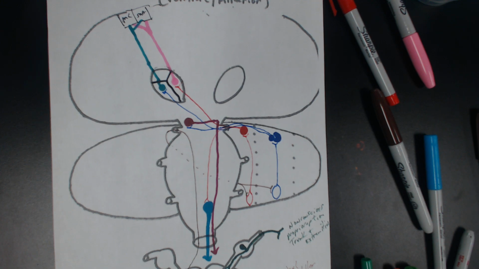So here's my neuron carrying the information. It's going to synapse right here. If I'm traveling dorsal spinocerebellar tract, I'm going to come and go right to my dorsal spinocerebellar tract, and then I'm going to go straight up. But if I'm ventral, if I'm coming in here and synapsing here with my ventral, I'm going to come in and go up this side.